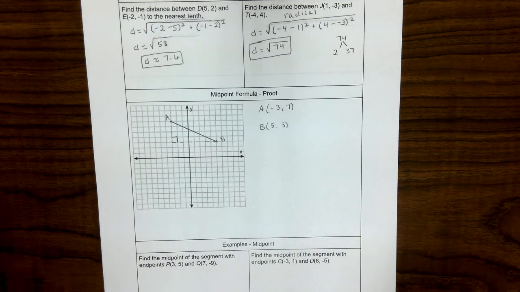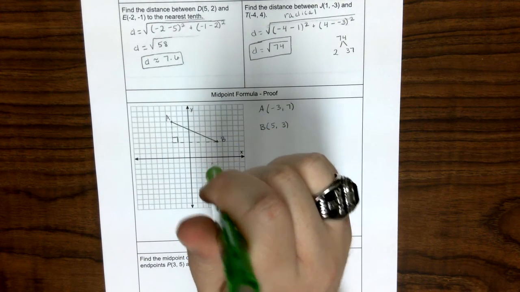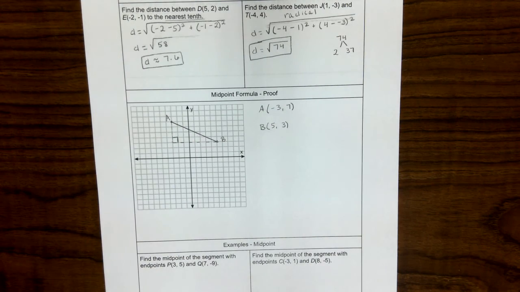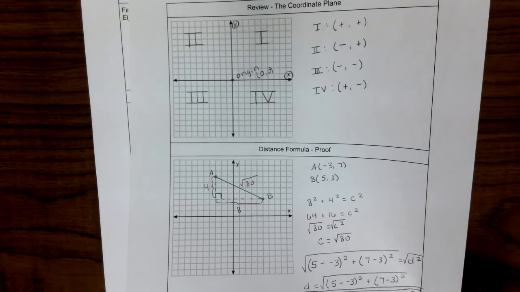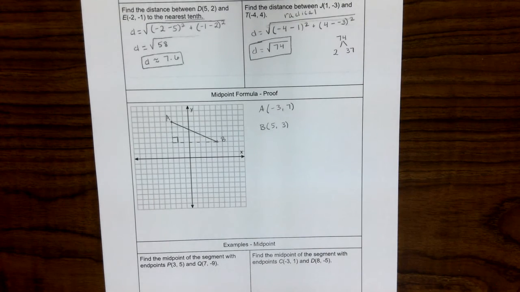So midpoint, remember, is the point that's in the middle of the segment. So we're trying to find the middle of this diagonal segment. It's hard to do because we can't count, remember? We found its distance earlier. Remember, the distance was square root of 80. Well, I don't want to divide that in half and try and count because you're going to get it all screwed up. So here's why this formula is handy and where it comes from.